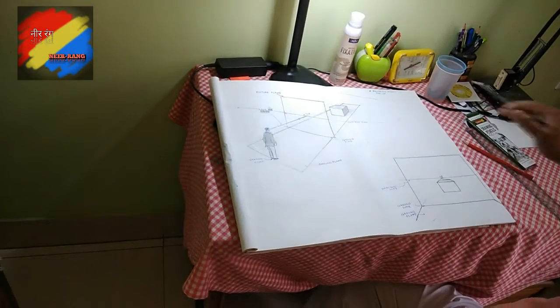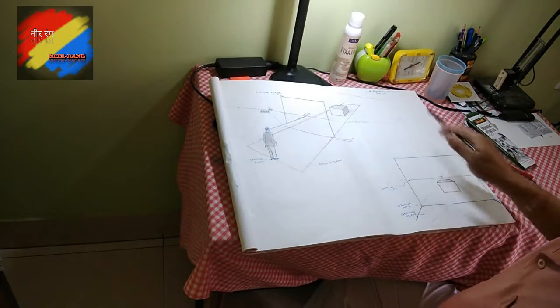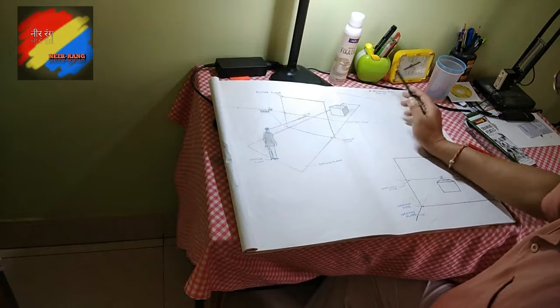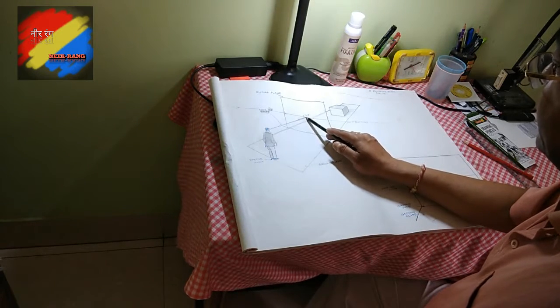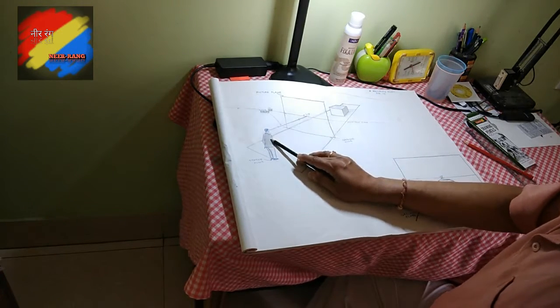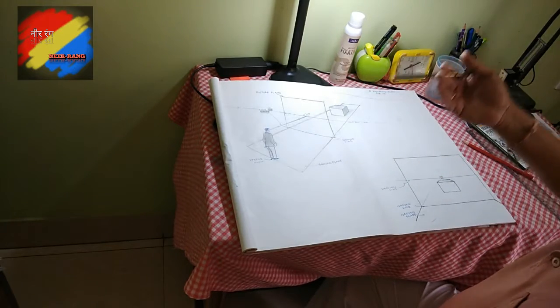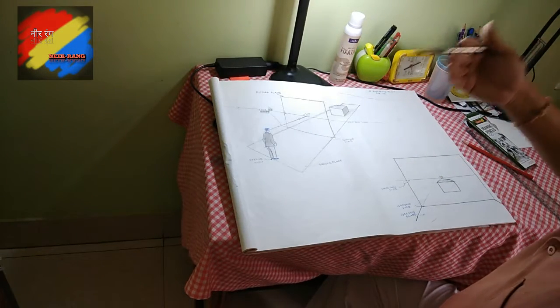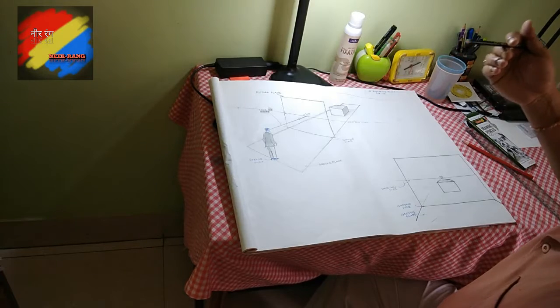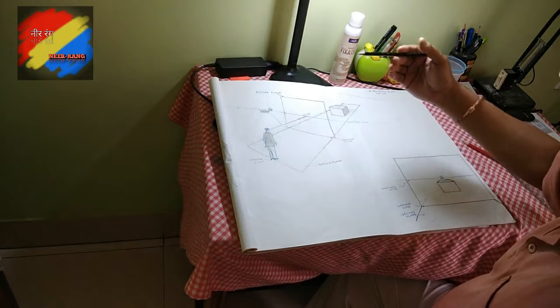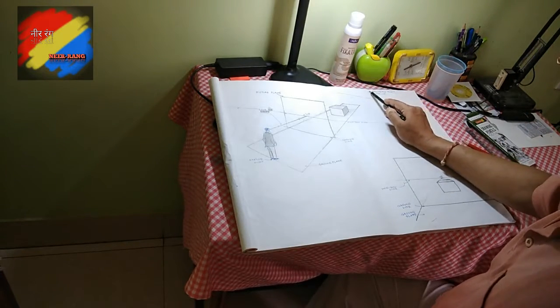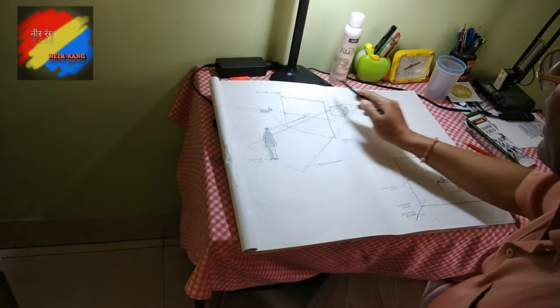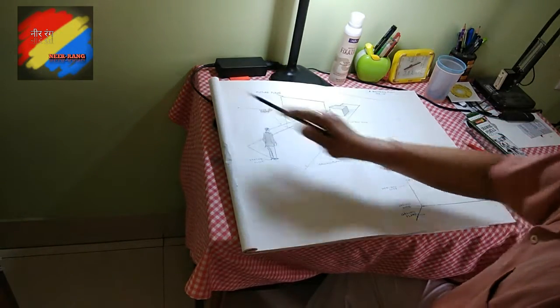Okay, this is the picture I had drawn for you. This is the central vanishing point for our friend, but I'm sitting in the gallery, so my vanishing point will be above him. So one vanishing point is here and another somewhere there.